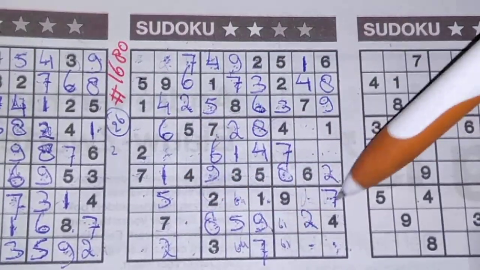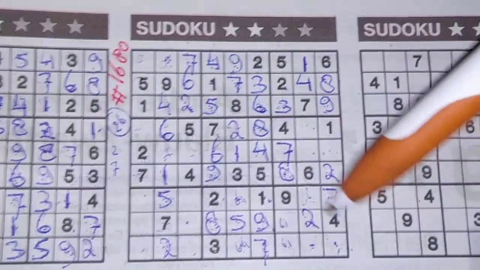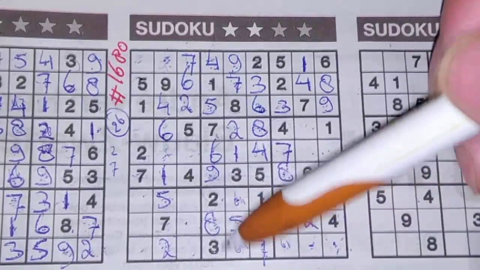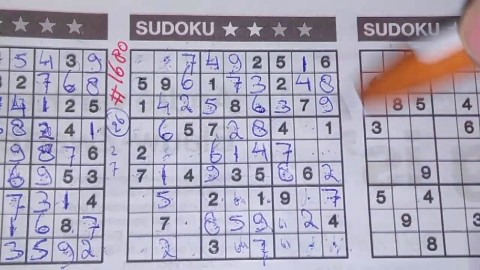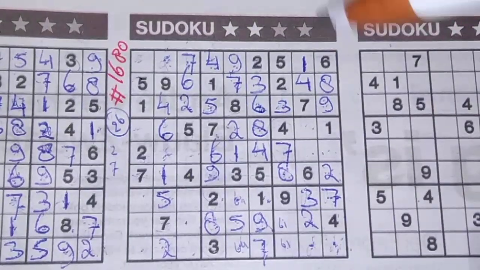I can see digit number 2. 3 missing numbers in this big square. One of the missing numbers is 3. We see here 3 and no 3 in these two boxes. 1 box left for the 3 should be there.